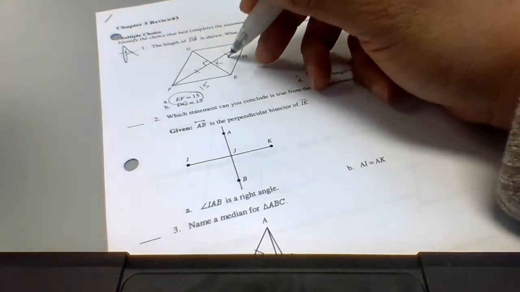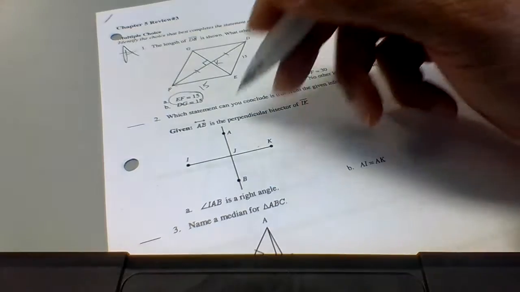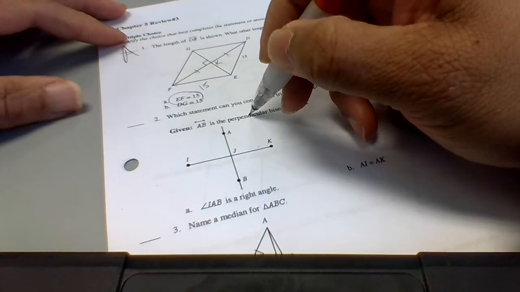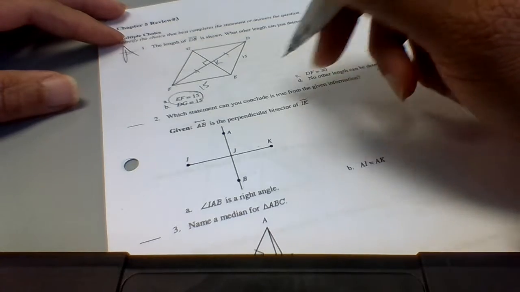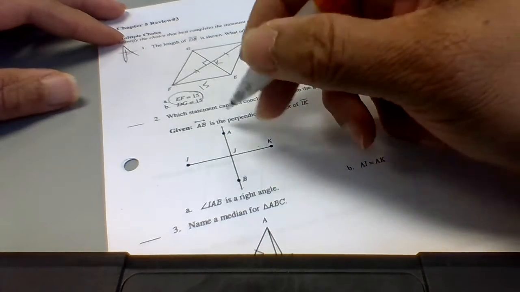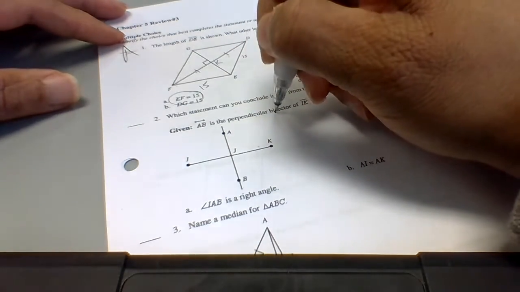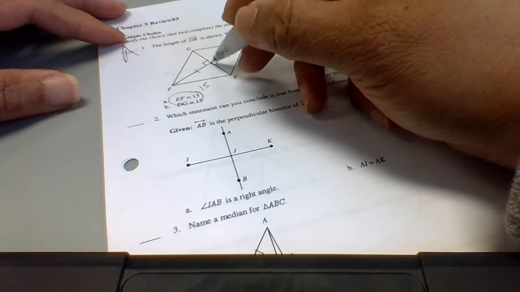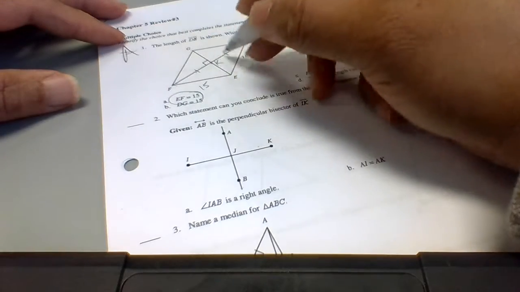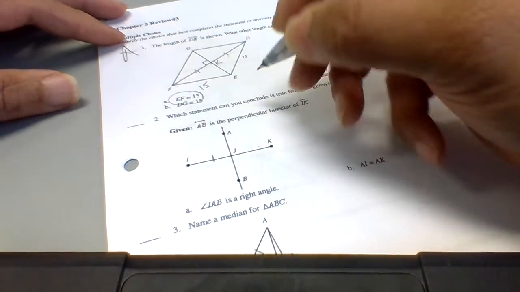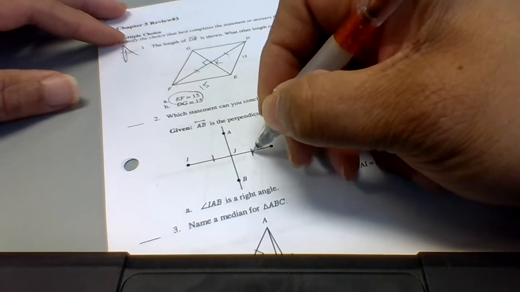This is the same as this up here, except it doesn't have the lines going to it. So again, because it says it's a perpendicular bisector, it's just like this problem up here, where you have a right angle and it bisects those lines. So IJ is going to equal JK.